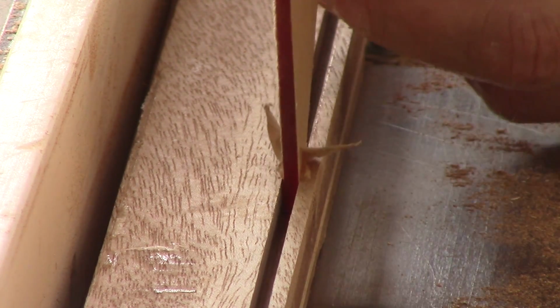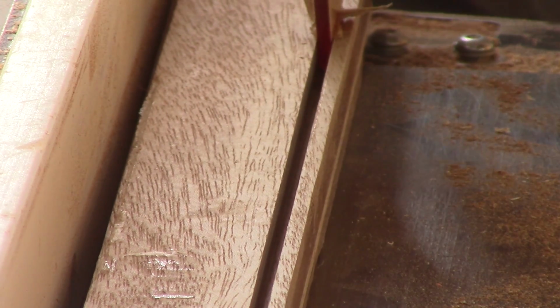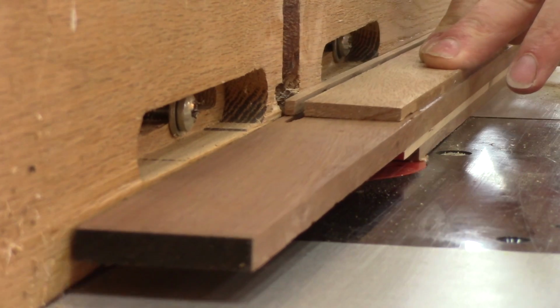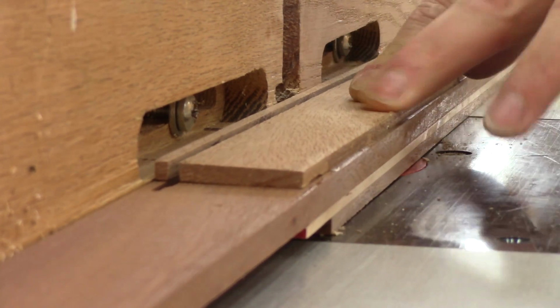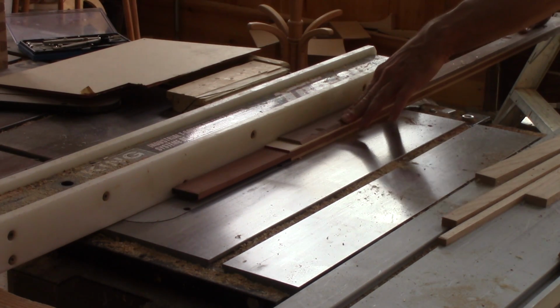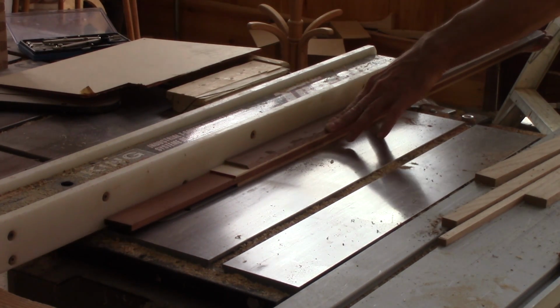Now it's perfect. But I'm not done. I route a chamfer on the other side of the groove. I also need to cut a rabbet for the back of the frame. I cut it in 2 passes.